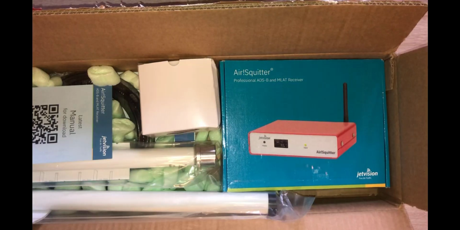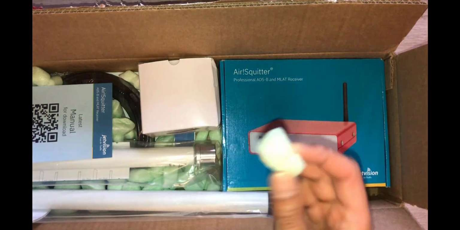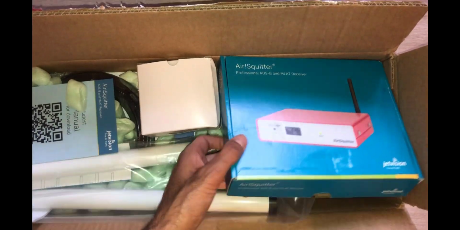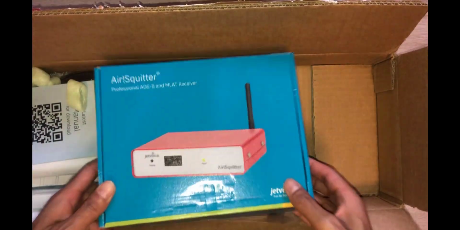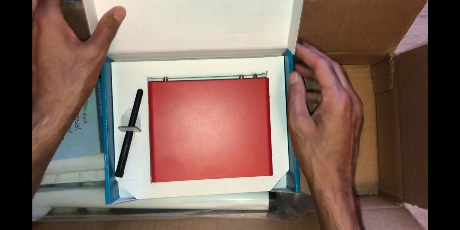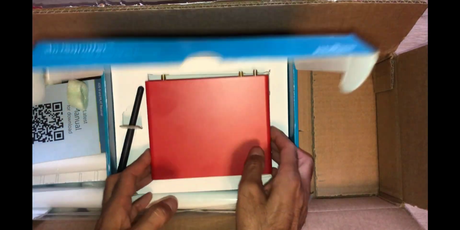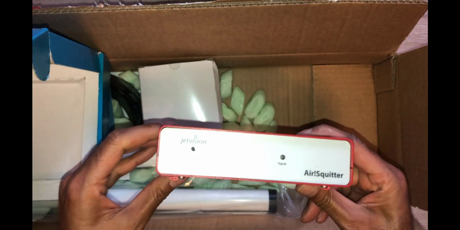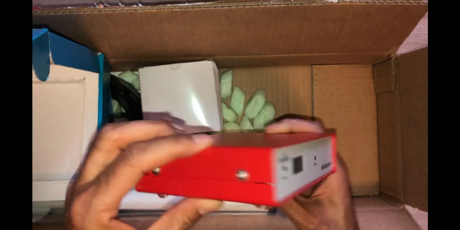First of all, I just want to say it comes well packed. You get these little polystyrene bits protecting everything. So first of all, let's just look at the air squitter. That's what it looks like, and it's in a red metal case, which is really good build quality, I've got to say. That's what the front looks like right there.